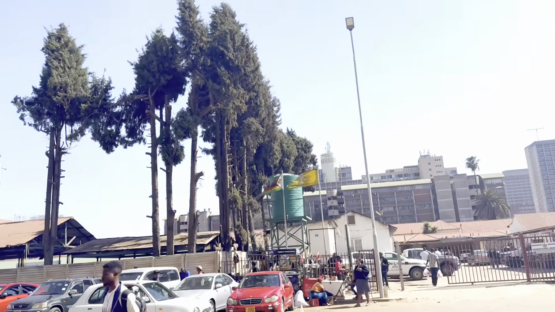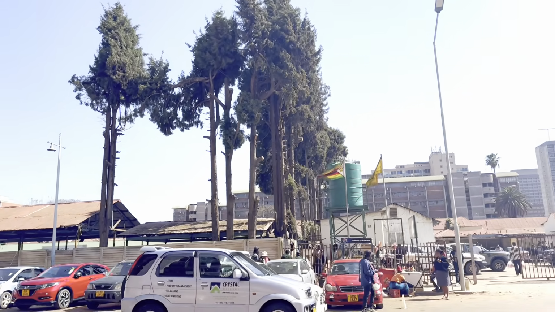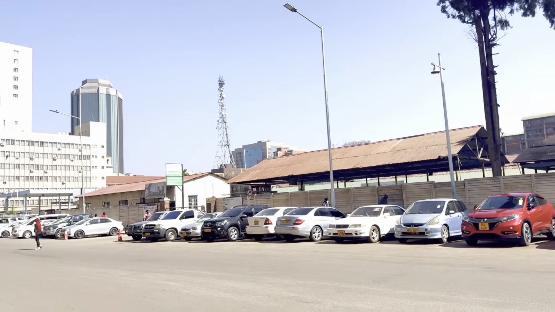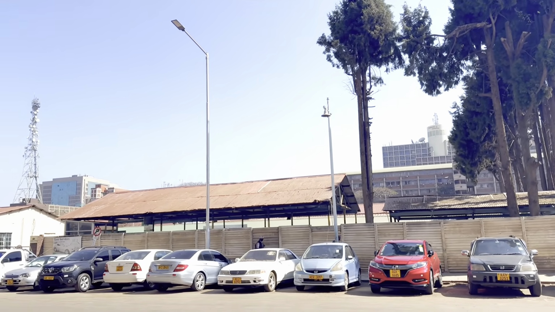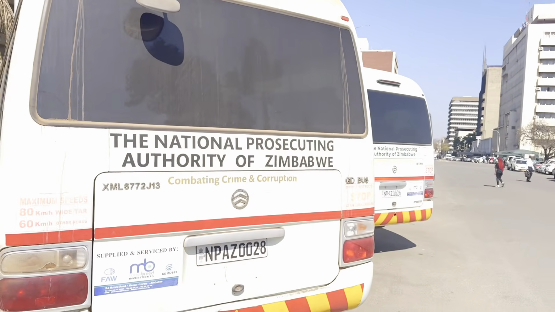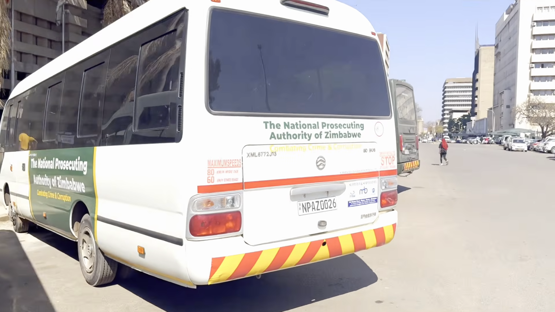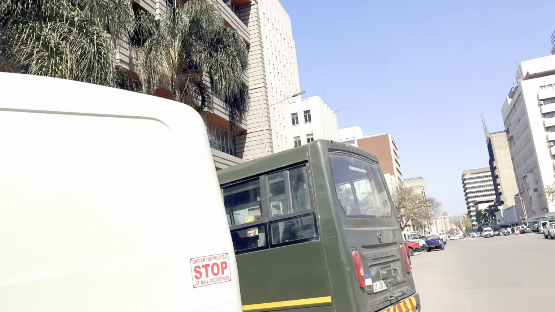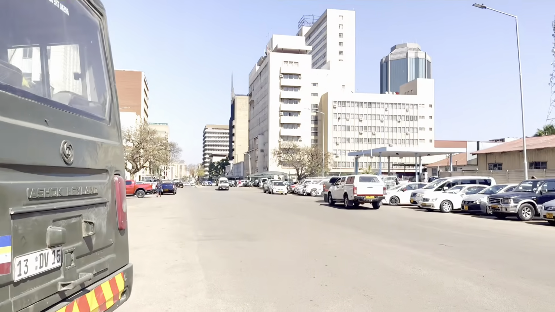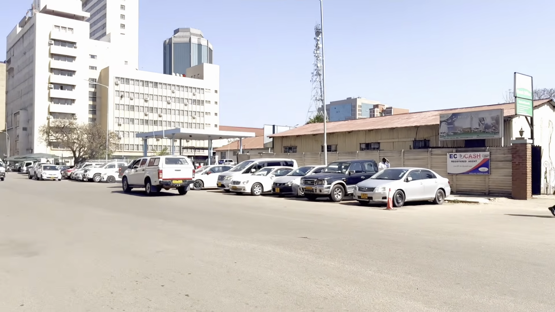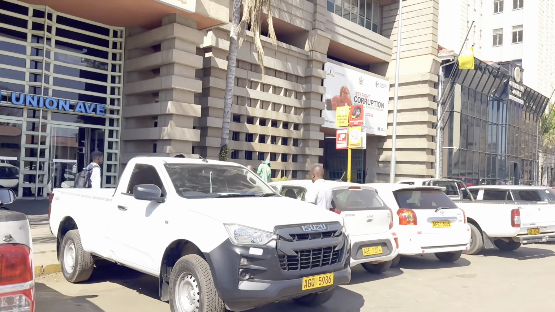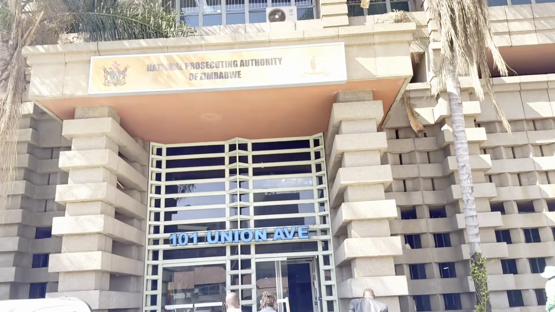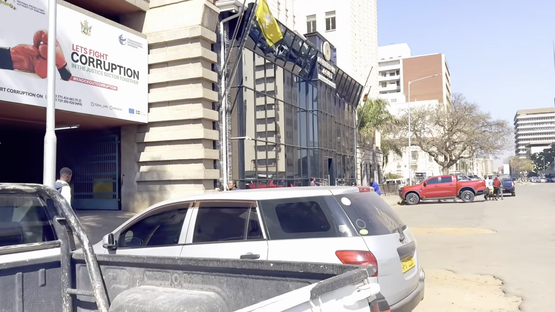That looks like a radio tower down there. Looks like an official building. That must be a court or something.